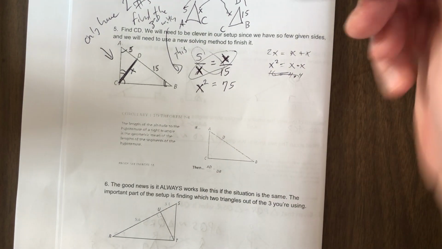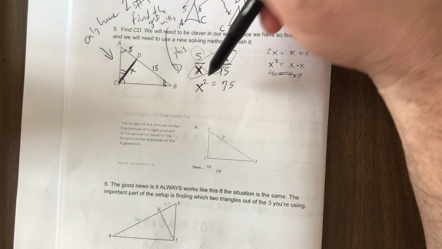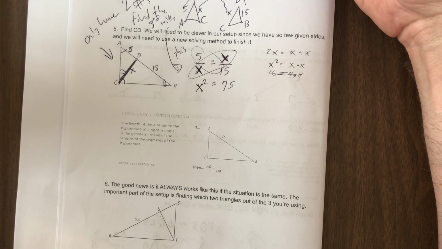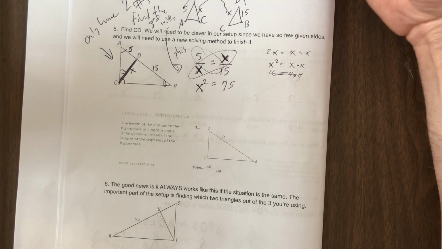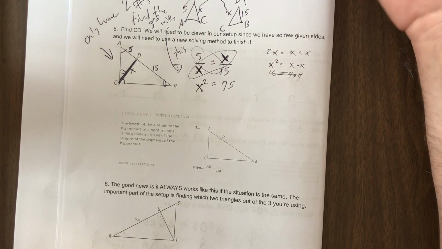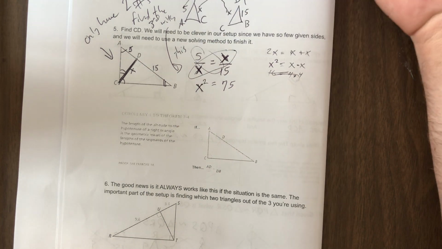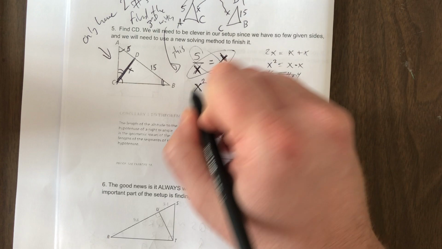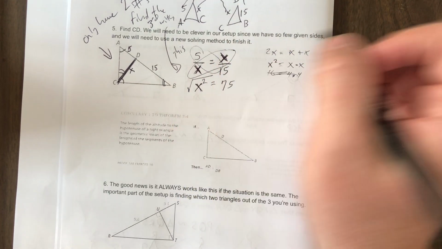And this is called a quadratic when it has X squared. You might have seen these in Algebra 1. You're definitely going to see them in Algebra 2. This is like the start of Algebra 2 dealing with these. The situation that we're going to have is pretty straightforward. If I see X squared equals 75, we can get rid of a square by taking the square root because they're inverse operations. So we'll do that to both sides.